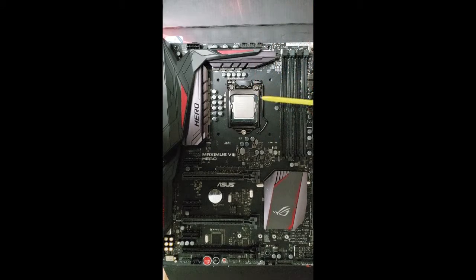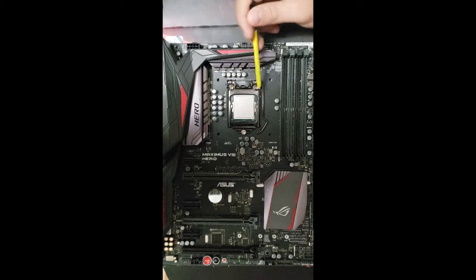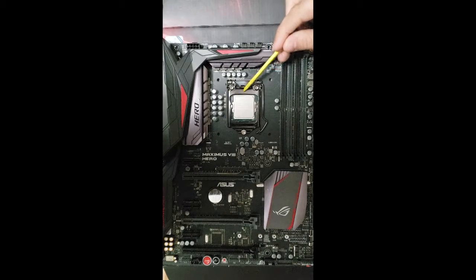Now, do be careful to make sure you match the CPU socket to the actual socket type on the board. Not all boards have the same socket, especially if you're using AMD. They use an AM4 socket. I believe they use another type of socket, but I can't remember off the top of my head right now. Intel usually changes their sockets up.